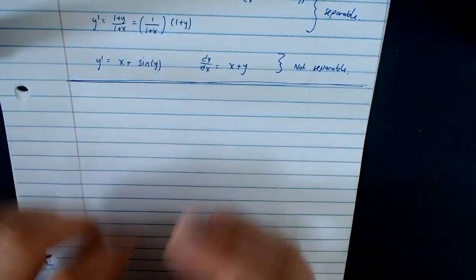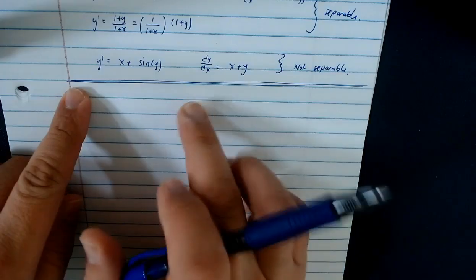So when I show you how to do these things, I'm going to go ahead and do it, at least as time allows.